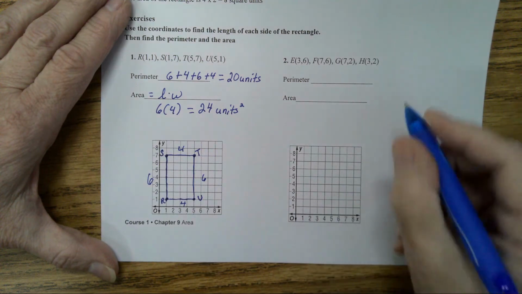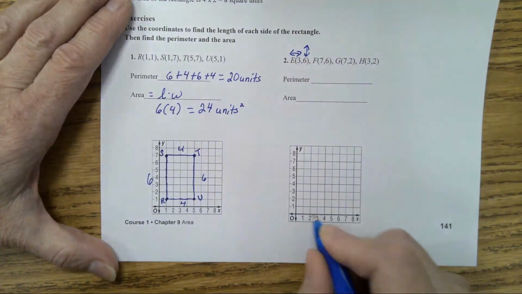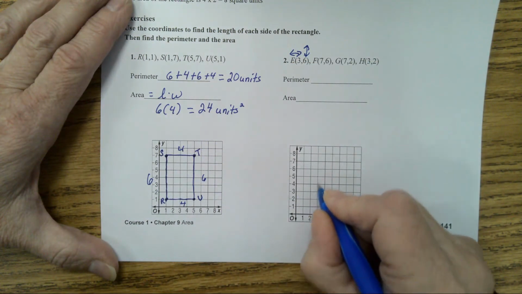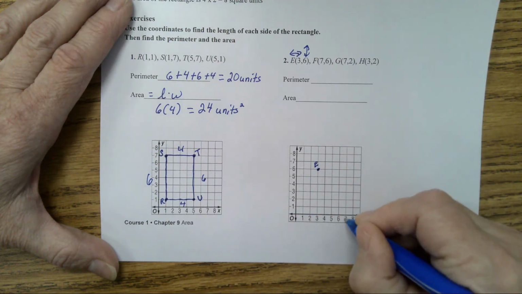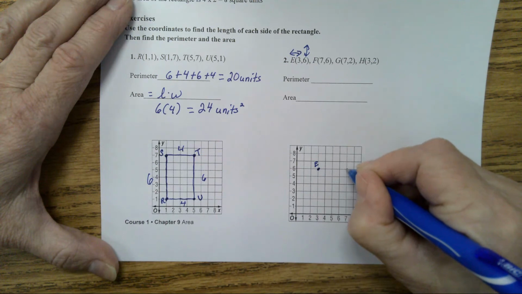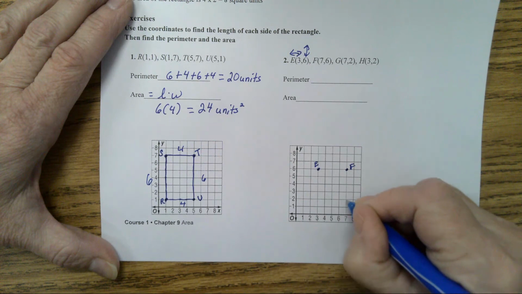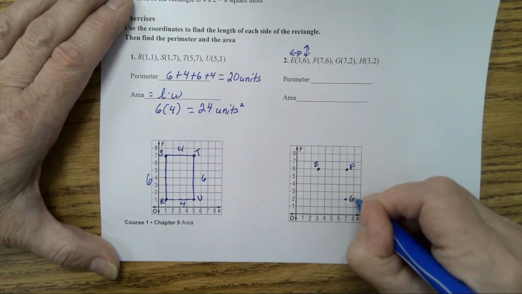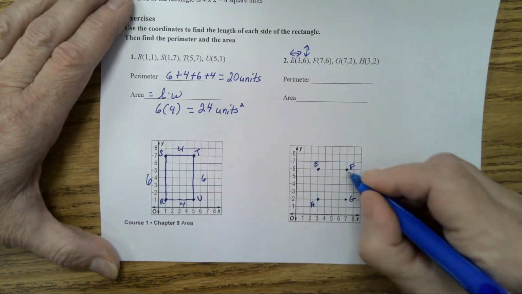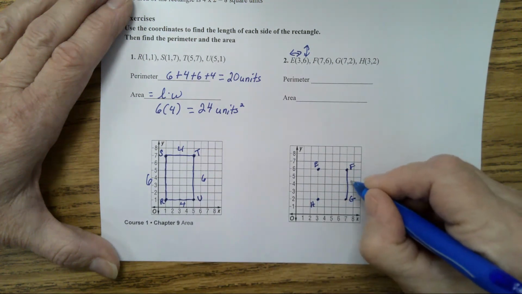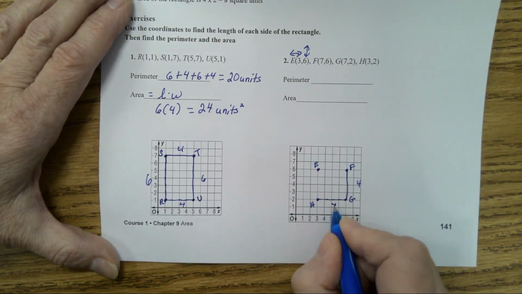Over 3, remember the first one goes this way, the second one goes up and down. Over 3 up to 6, and that is letter E. Over 7 up to 6, that is letter F. Over 7 up to, that is letter G. Over 3 up to, that is letter H. 1, 2, 3, 4. 1, 2, 3, 4. Oh, we have a square here, don't we?